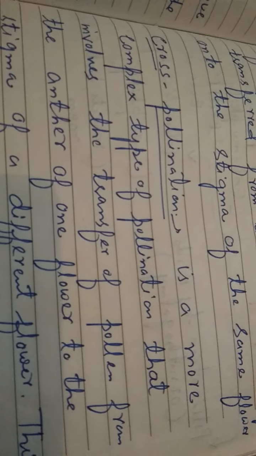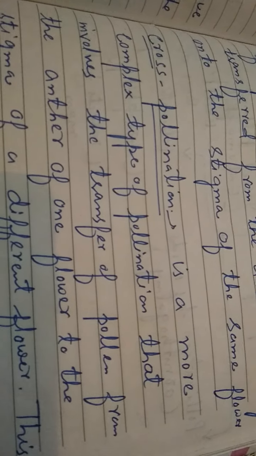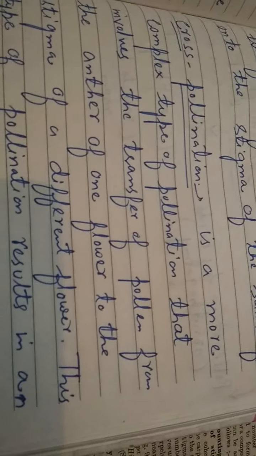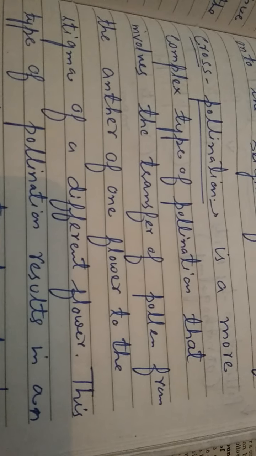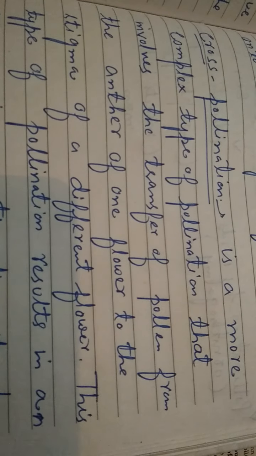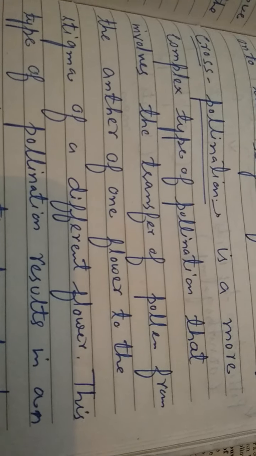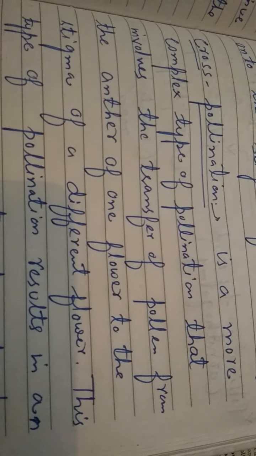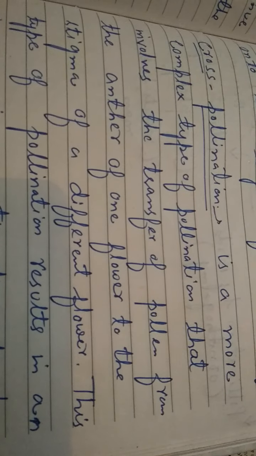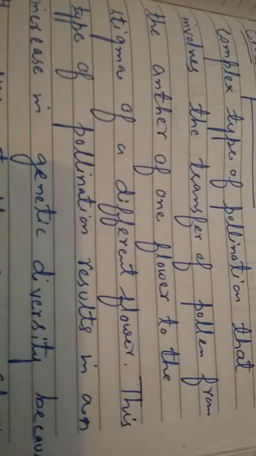After that, there comes cross pollination. Cross pollination is a type of pollination that involves the transfer of pollen from the anther of one flower to the stigma of a different flower. That is, the male part of the flower is present in one plant and the female part is present in a different plant. There occurs the cross pollination.